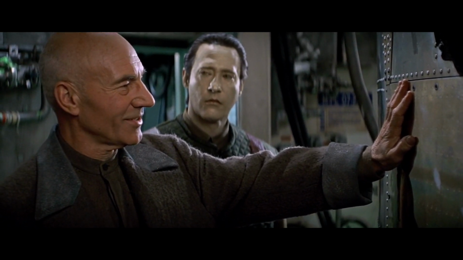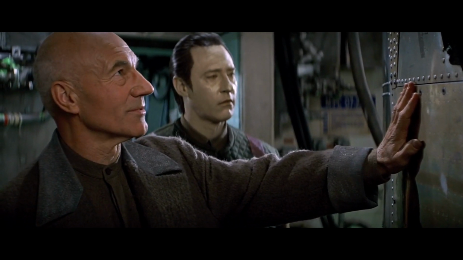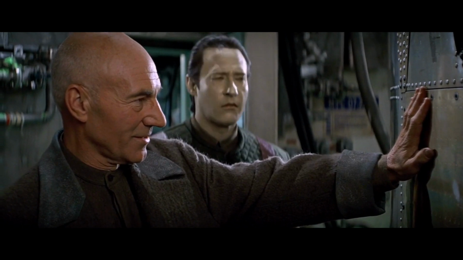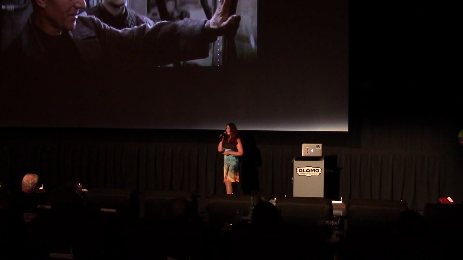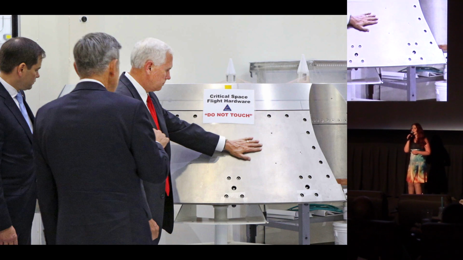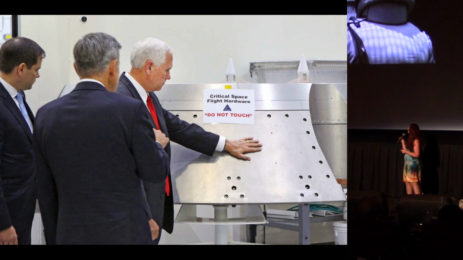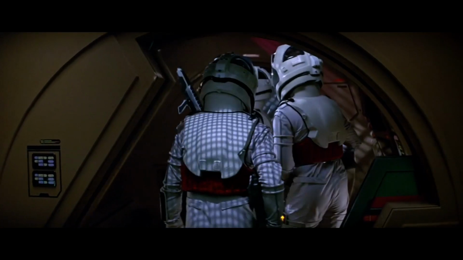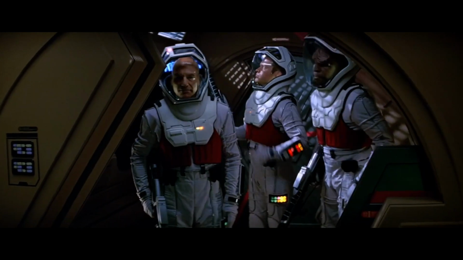Boyhood fantasy data. I must have seen this ship hundreds of times in the Smithsonian, but I was never able to touch it. So this is just a silly thing, but since Picard was so excited about this, should have become vice president, right? Magnetize.